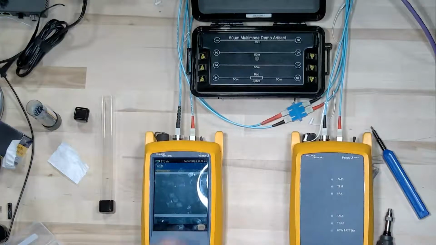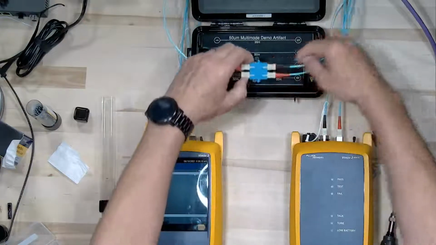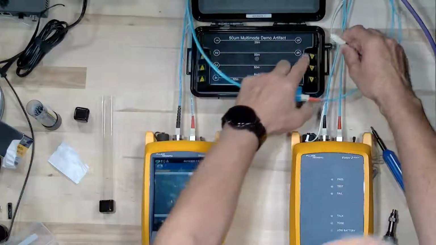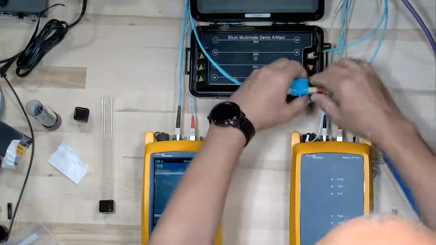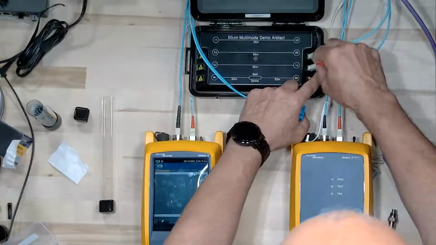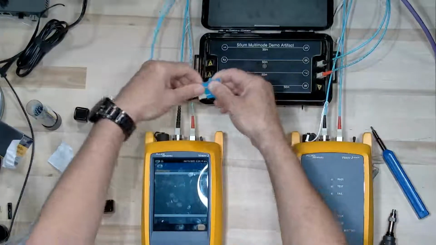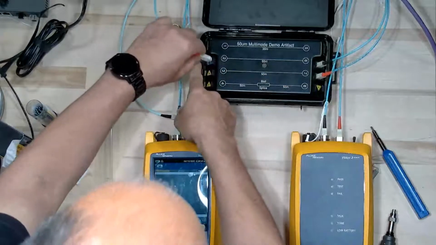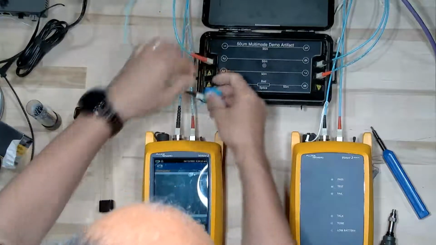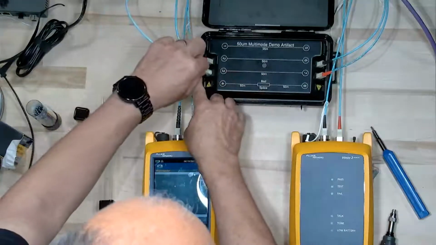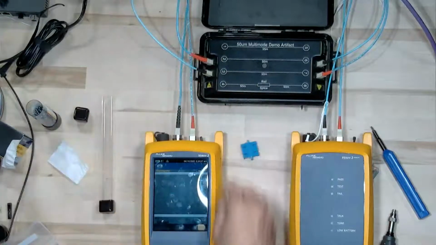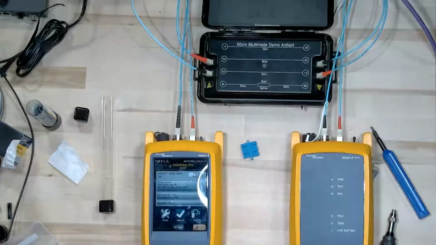to run our test. So what I'm going to do is unhook my remote side. I'm going to plug that into the far end. I'm going to take this side. I'm going to plug that in. We hear the chirp. That lets us know that the main and the remote are connected together. So now that the main and the remote are connected together, we're going to go ahead and run our test.